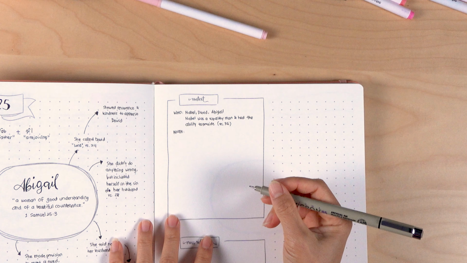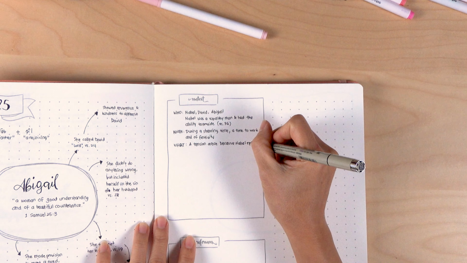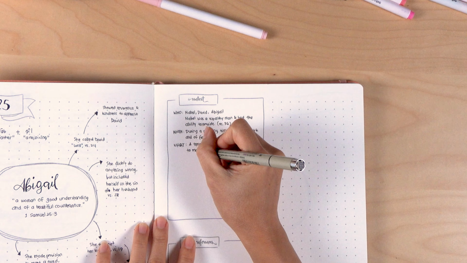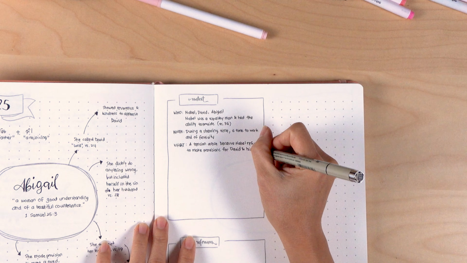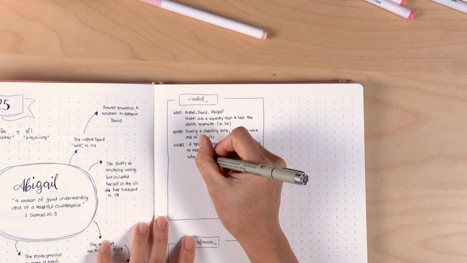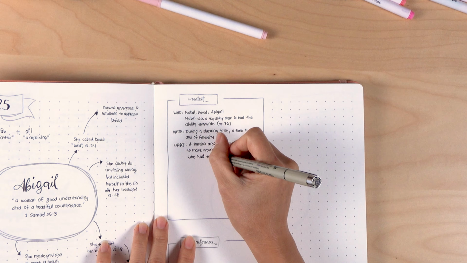I also do the what, which is basically what is going on in the story. So I'm going to write down that tension arose because Nabal refused to make provisions for David and his men, who had treated Nabal's shepherds and herds nicely.